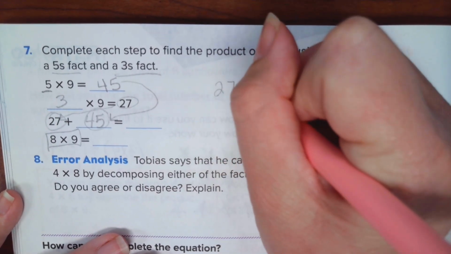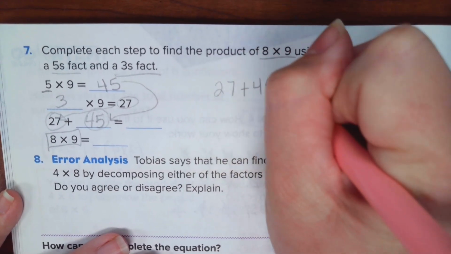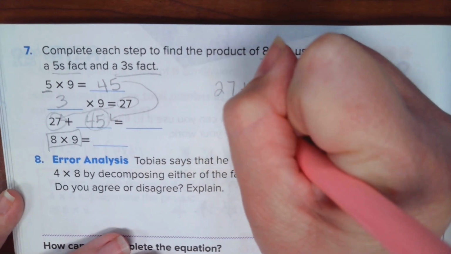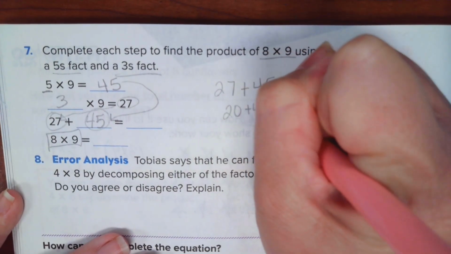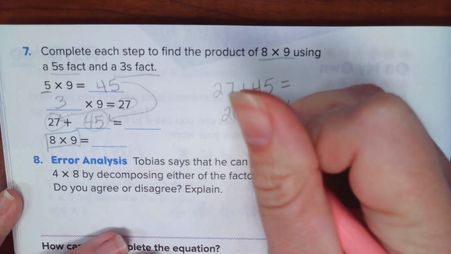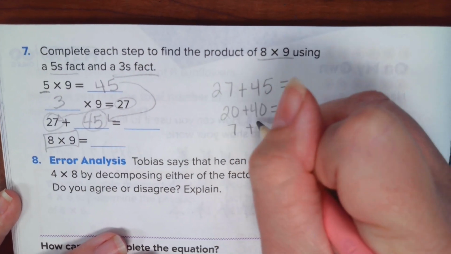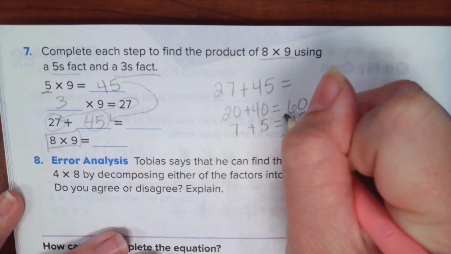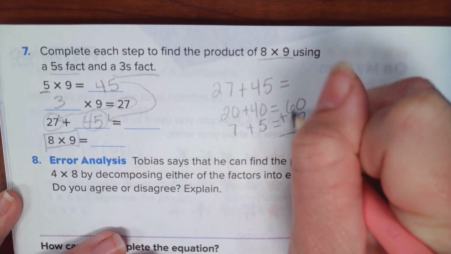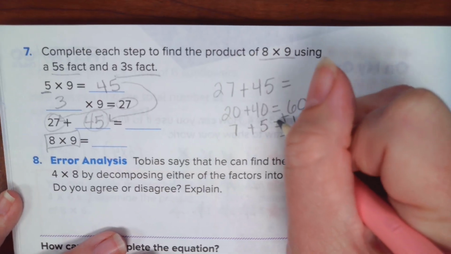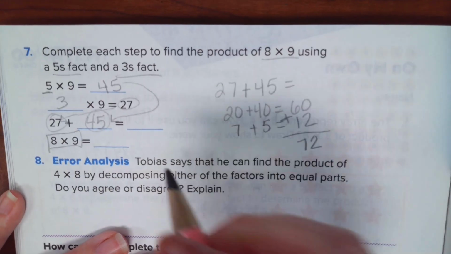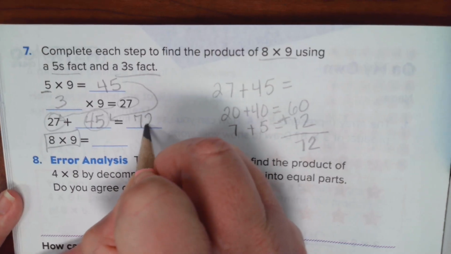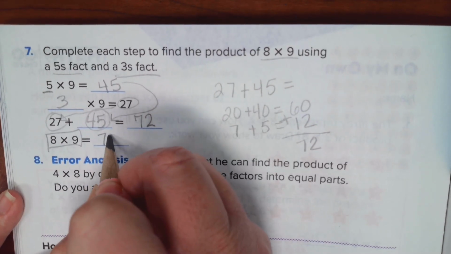27, because they didn't give me a lot of room, plus 45. Well, if I add 20 plus 40, I get 60. And then if I add 7 plus 5, I get 12. And then if I add my partial sums together, I get 2 and I get 7. And it's a sum because I'm adding right now. So 72 is my answer.